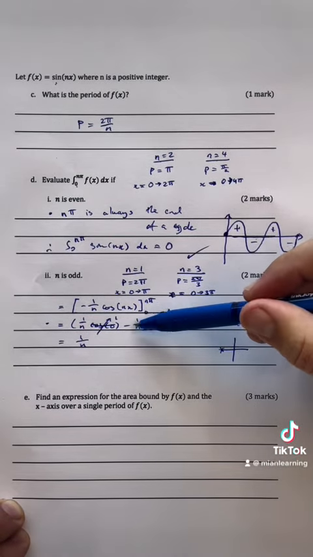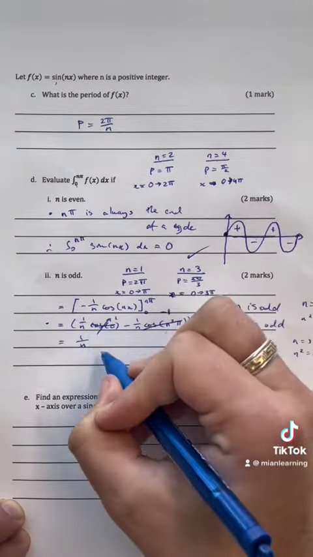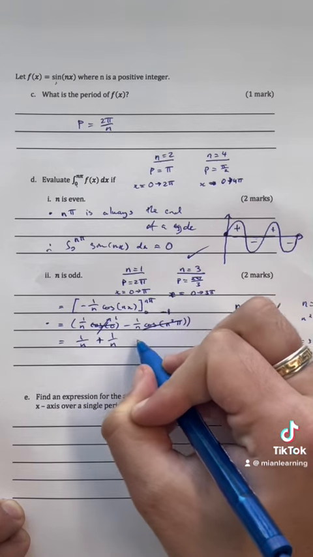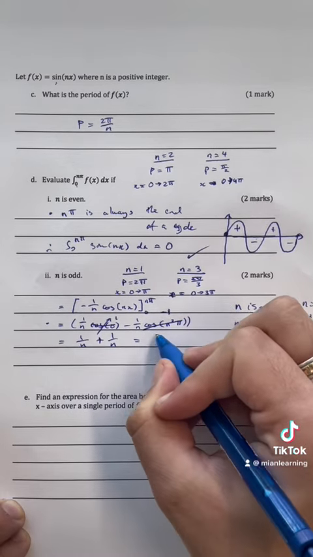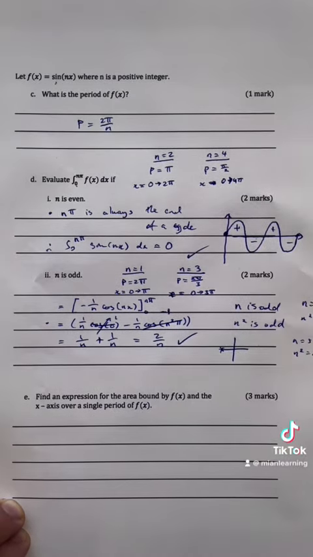Therefore, we can simplify this as 1 on n multiplied by 1, which is just 1 on n, and then we've got minus 1 on n multiplied by negative 1. So it ends up being a double negative, which is a positive. Therefore, we've got 1 on n plus 1 on n, which is 2 on n as our final integral. Done.